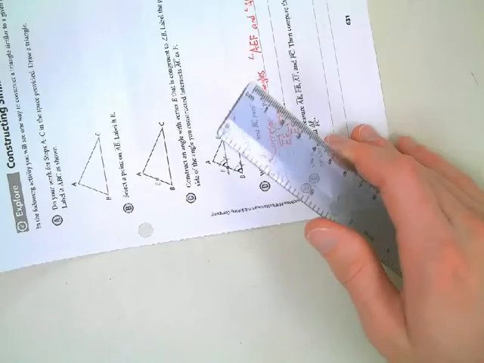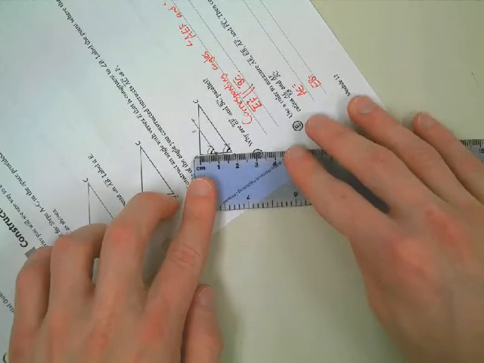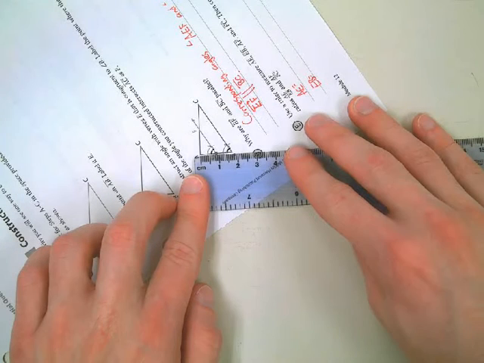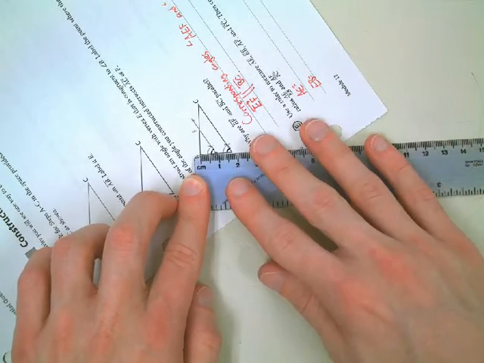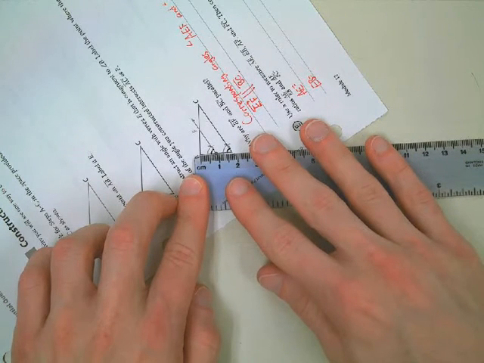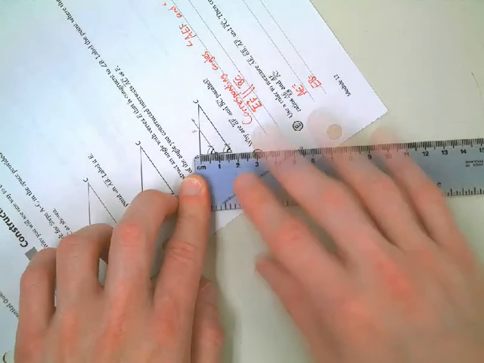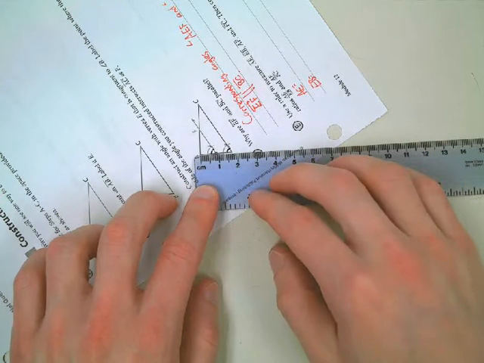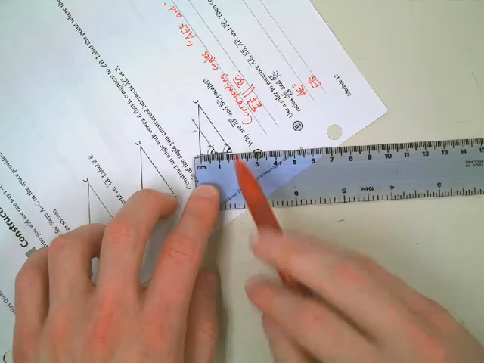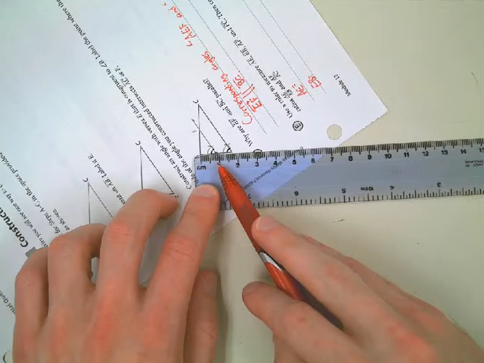I'll let you see here as well. So let's see, AE. I'm going to put my ruler up there and take a look. When I measured, the dot for E is right between two of my little millimeter marks. So we call that about 0.85 centimeters, because if that's 0.8 centimeters and that's 0.9 centimeters, that's about halfway between.